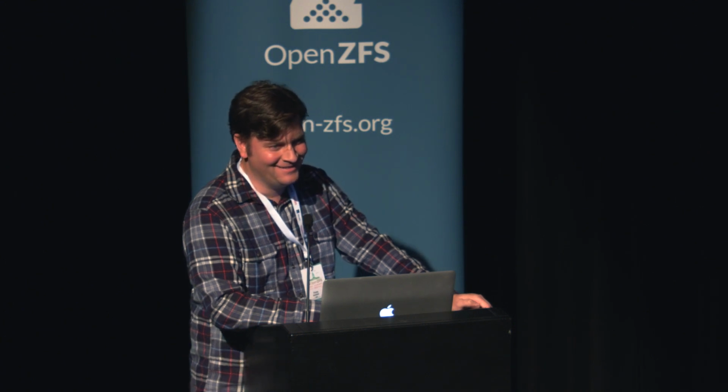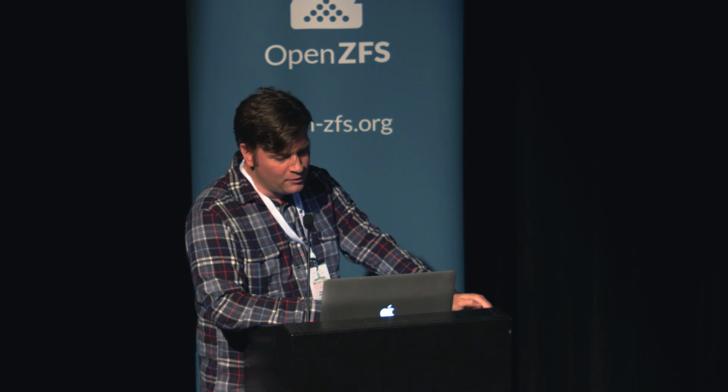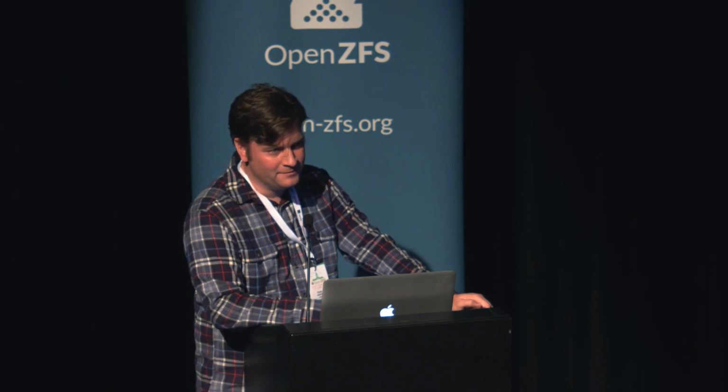To the best of my knowledge, that and the ZAP problem were the only two that could create corrupted pools with a known bug in 0.7.0. So you're saying that the 0.7.0 and the 0.7.7 were the only two that could cause corruption, and that's why there were point releases right after them. Yeah, that's correct.